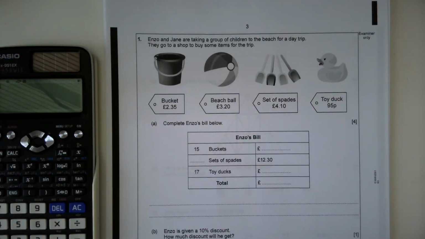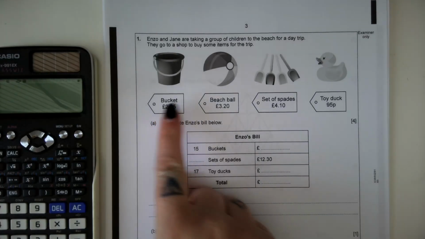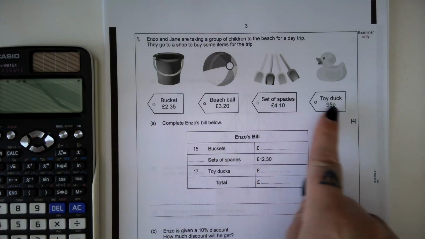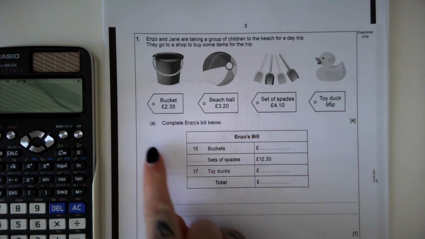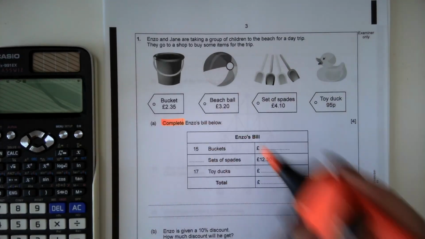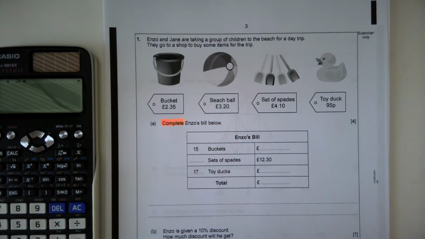Question 1. Enzo and Jane are taking a group of children to the beach for a day trip. They go to the shop and they buy some items for the trip. So we have a bucket, a beach ball, a set of spades and a toy duck. Part A, complete Enzo's bill below.